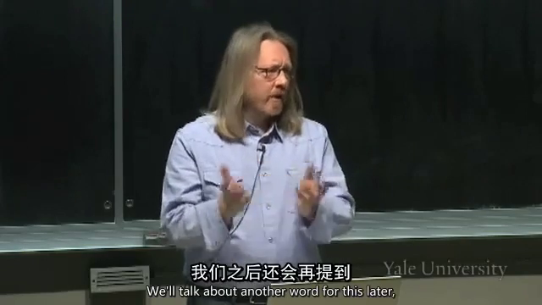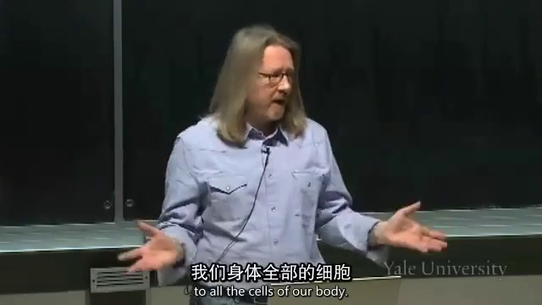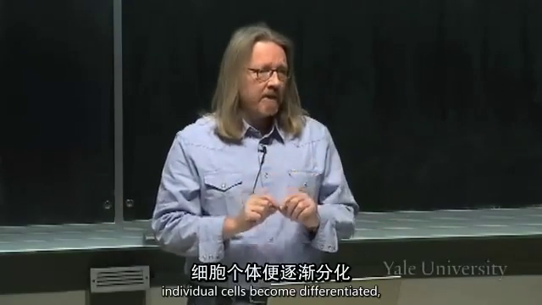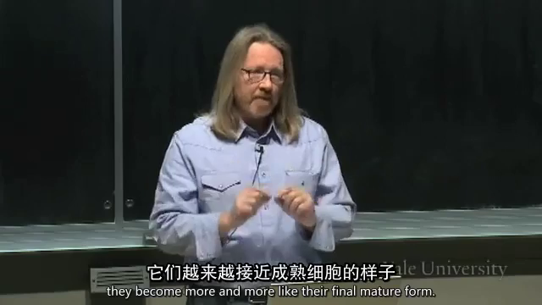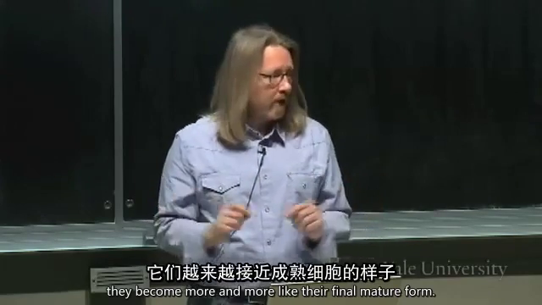And we'll talk about another word for this later, but it's a cell that's going to give rise to all the cells of our body. All right? As division happens and the developing organism acquires more and more cells, individual cells become differentiated. They become more and more like their final mature form.